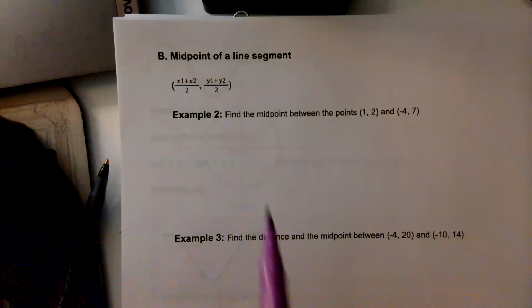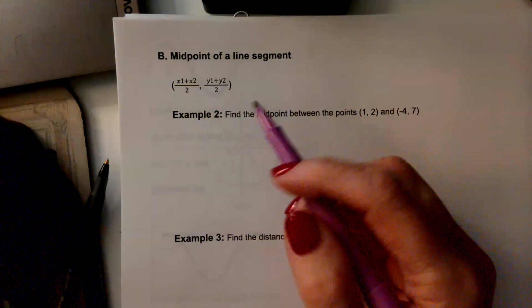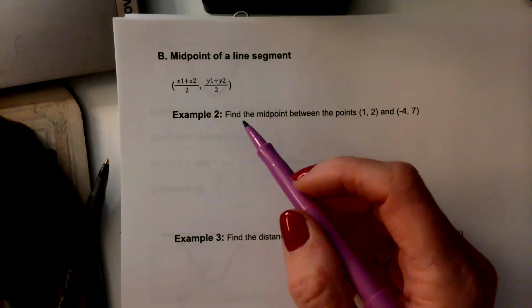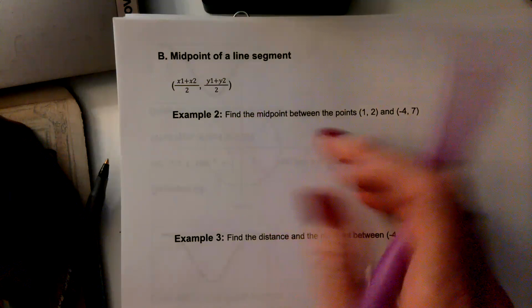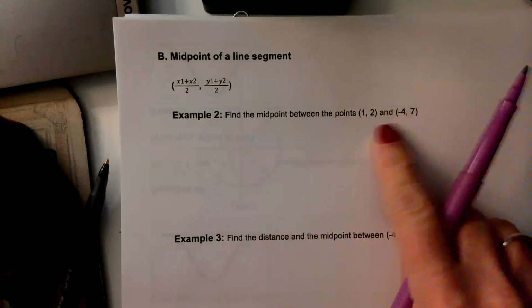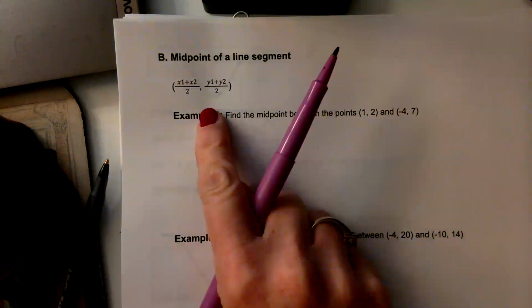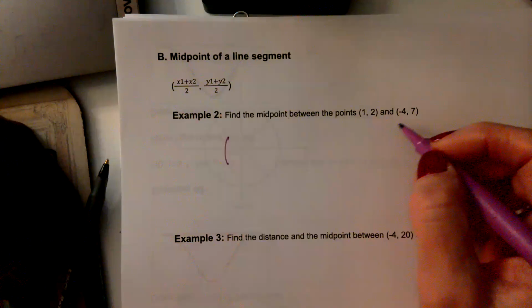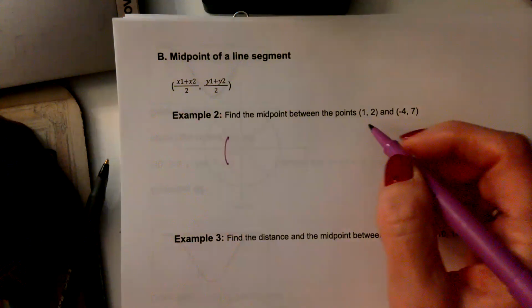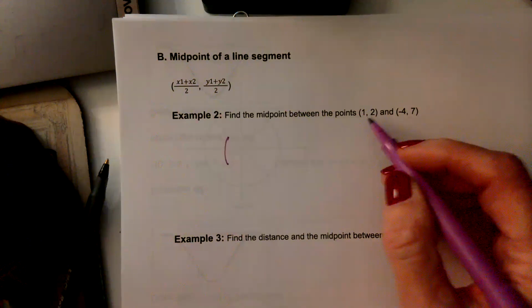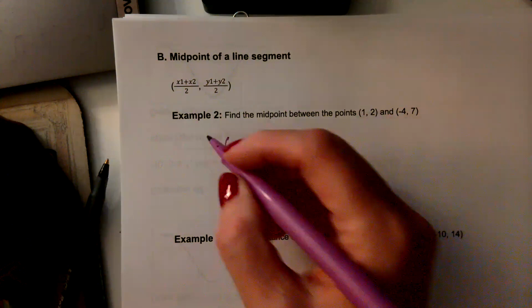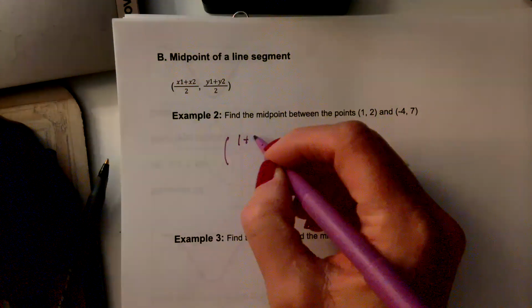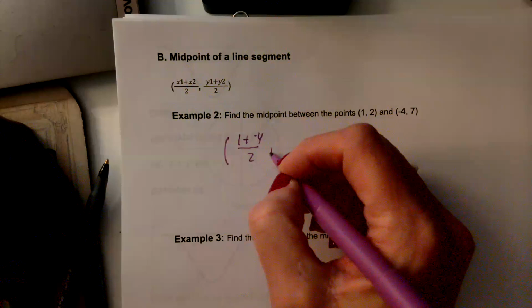And if we look here, we can also find the midpoint of a line segment, so the very middle of 2 points. Looking at those same 2 points, we can find the midpoint between them by taking the average of their x's as the x coordinate and the average of the y's as the y coordinate. So the average of the x's for the x coordinate: 1 plus -4 divided by 2.